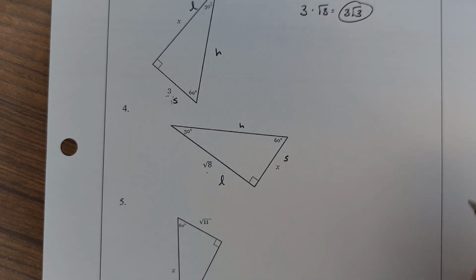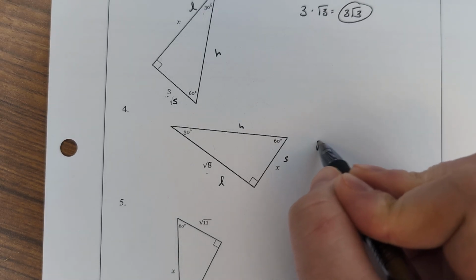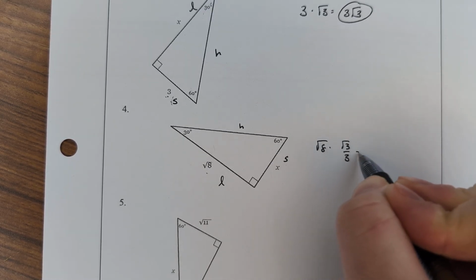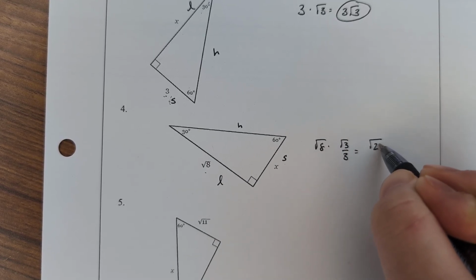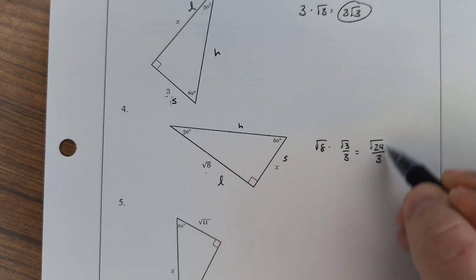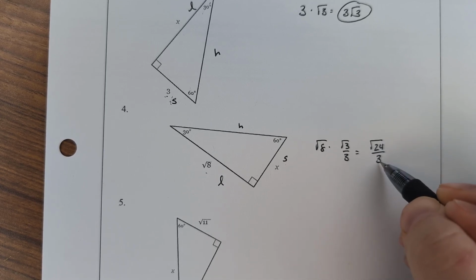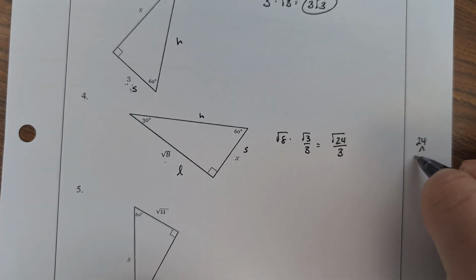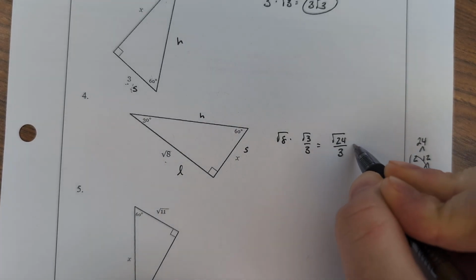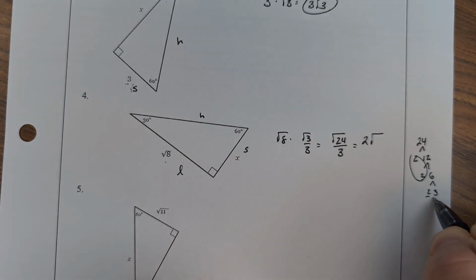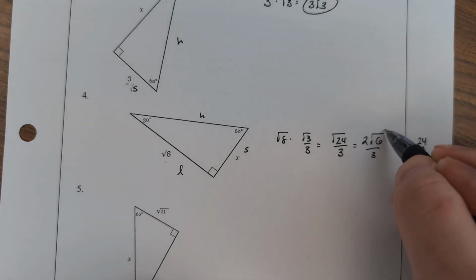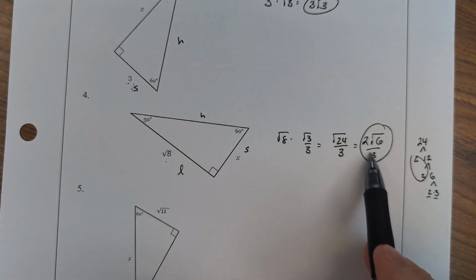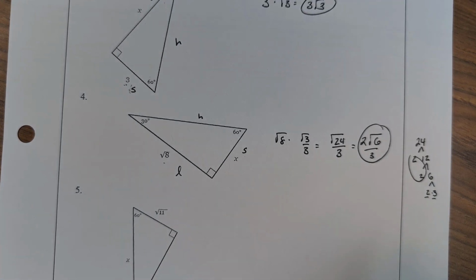On number 4 here, I have, so label our sides, hypotenuse, short, long. I have long, want short, so the rule is multiply by root 3 over 3. So root 8 times root 3 over 3. So these two numbers can multiply because they're both inside the root, so that's root 24 over 3. Now you cannot reduce out of a root, so this 24 and this 3 can't reduce to 8. However, 24 is large enough that I do need to try to do a factor tree on it. So if 24 is 2 and 12, 12 is 2 and 6, 6 is 2 and 3, so that's a pair of 2's. The 2 and the 3 don't have partners, so they multiply back together to give me 6 all over 3. And then you would potentially have to reduce the numbers out front here, but those don't reduce, so that would be my answer.